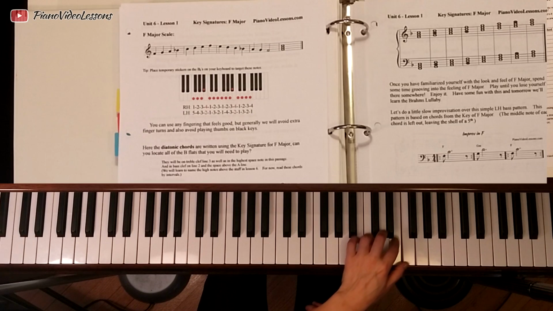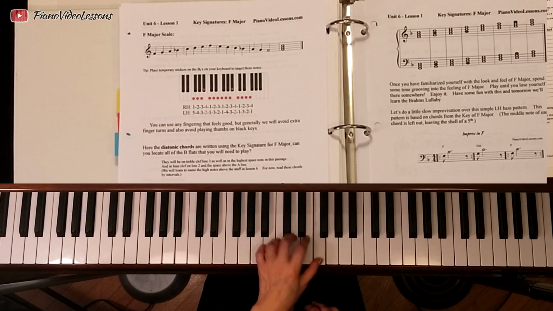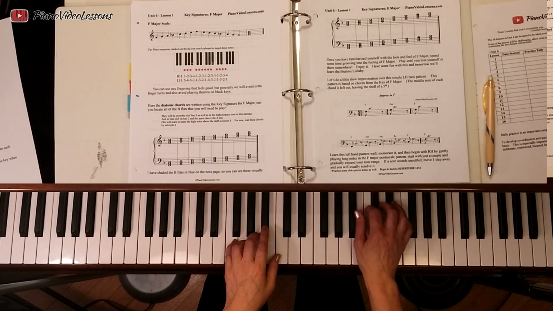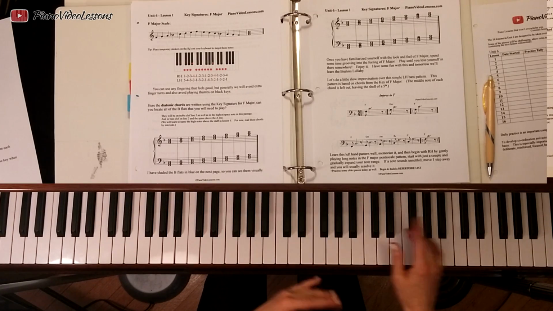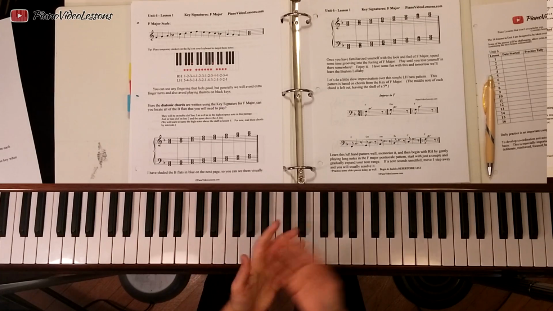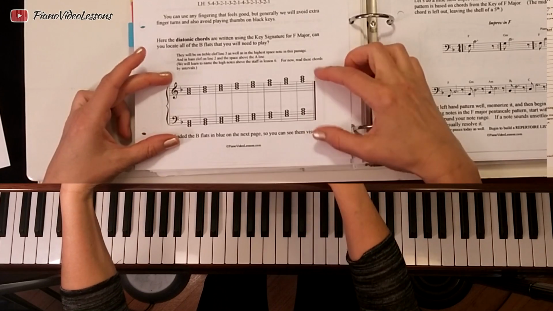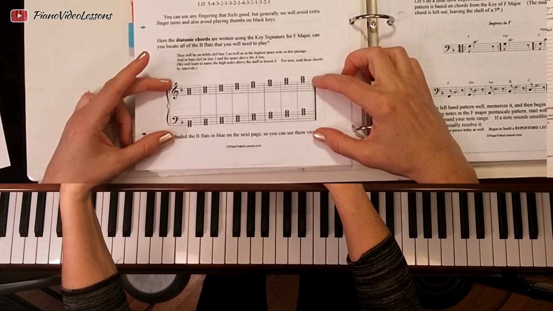You can use any finger you like. However, this standard fingering is helpful because it makes sure you don't play a thumb on a black key when running notes in a passage. That's just a little bit more comfortable. So as we look down the page here, we see another exercise, and this is the diatonic chords in the key of F.